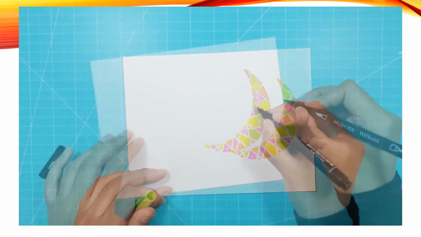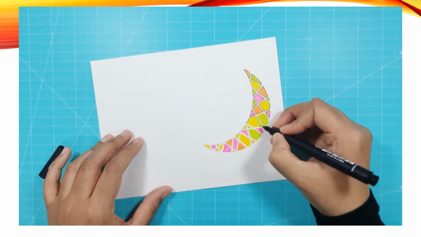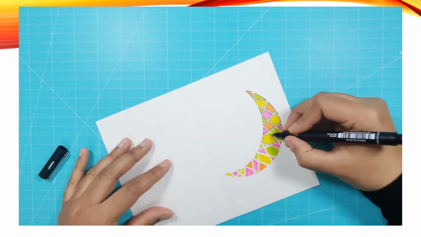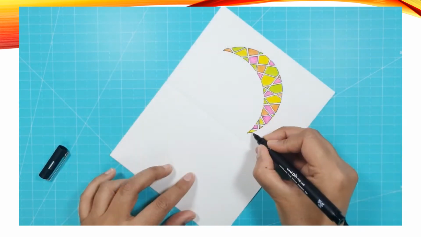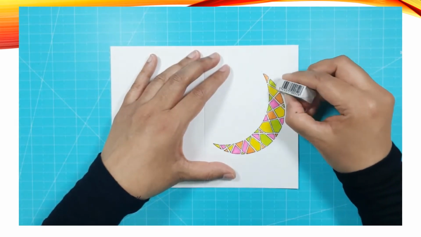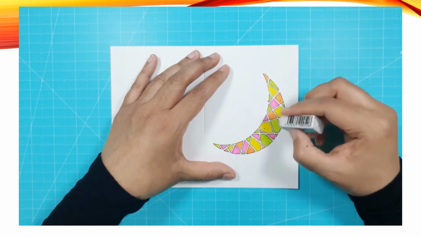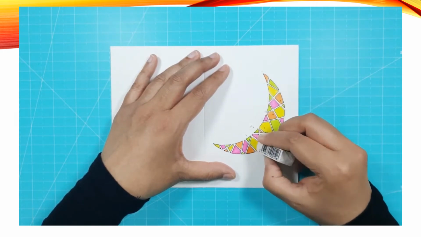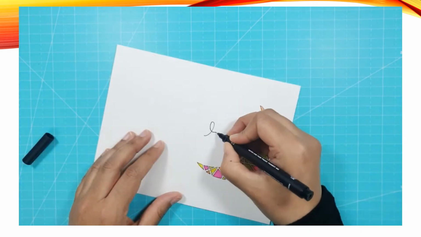I outlined each mosaic tile with a black drawing pen. This one has a 0.3 size nib. I then erased all of the pencil lines. If you're not using a pen with fade-proof ink, please check on a scrap of paper first that it doesn't smudge when you use an eraser over it.